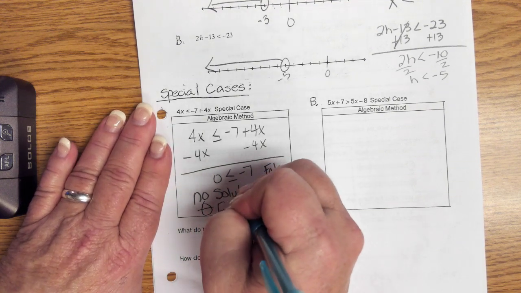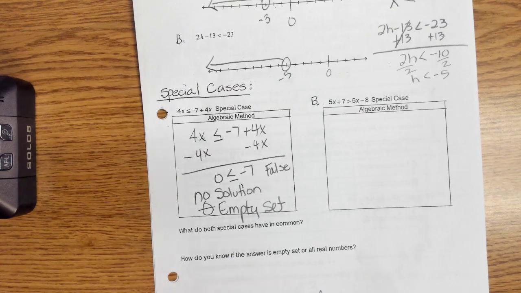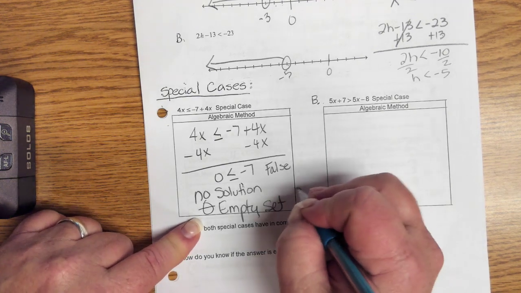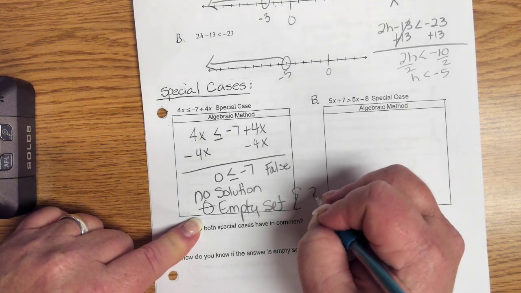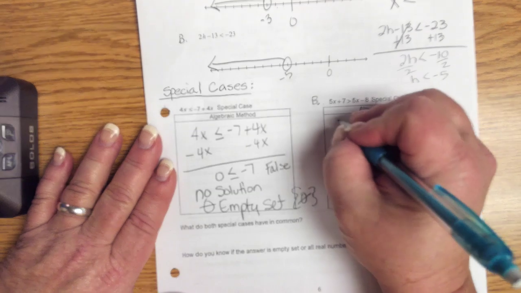And the reason I keep putting both down for you is because I've seen some problems and some questions where they give you the choice of no solution. I've seen some where they give you the empty set. I've seen some where you see it like this, as an answer choice. So that's why I keep writing them all down, so that you will know.